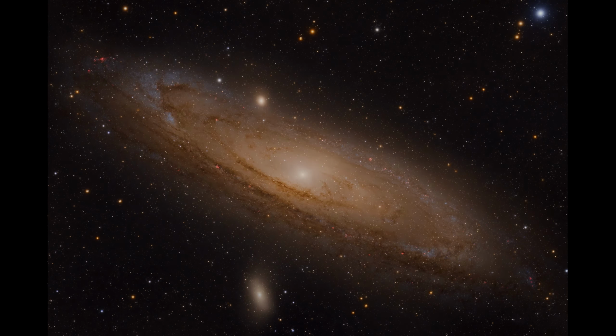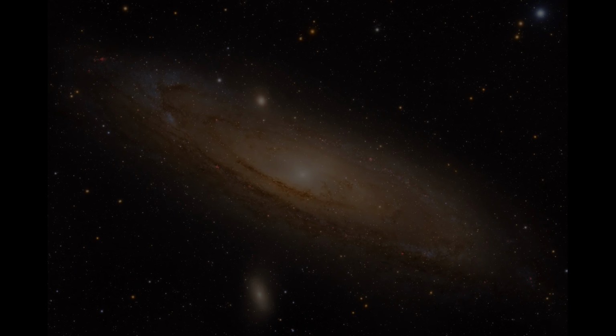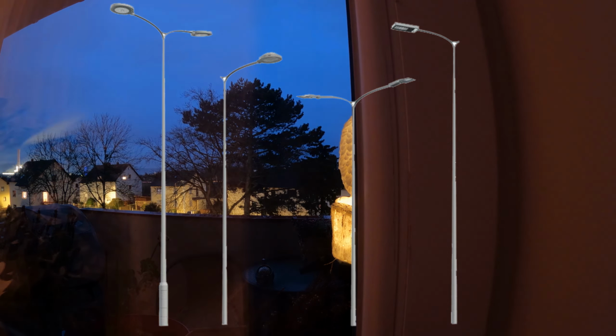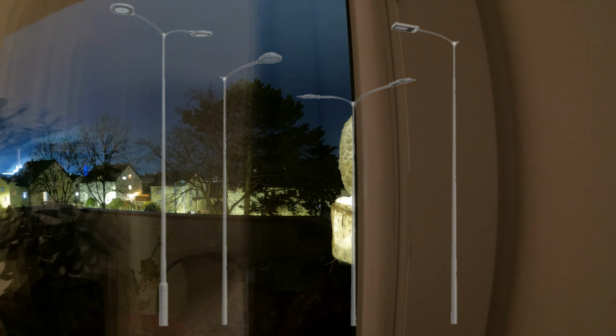But now let's switch to the current year, 2025. If you're watching from the future, hello. Now it's possible that you can't even see a single star. And all that because we want safer streets. Yes, I'm talking about the street lamps and every artificial light source.